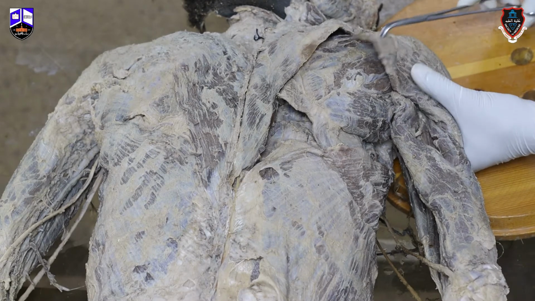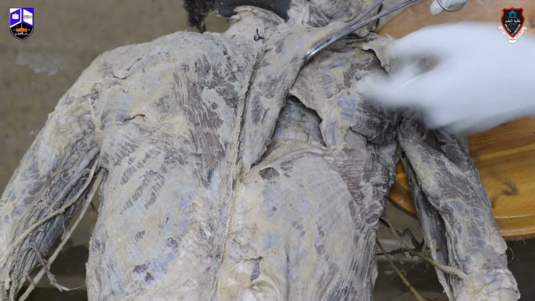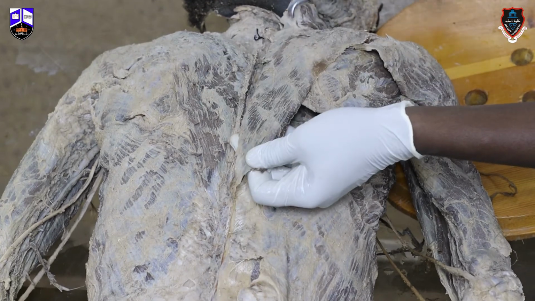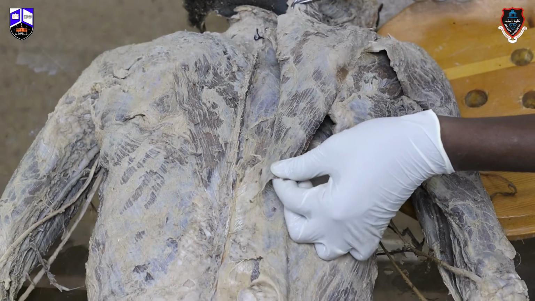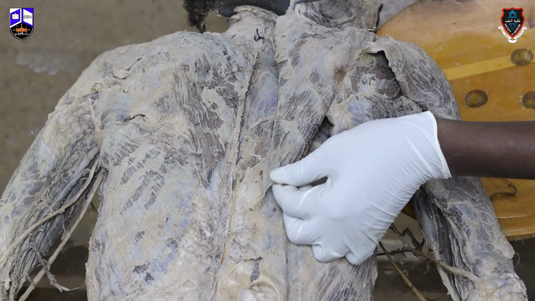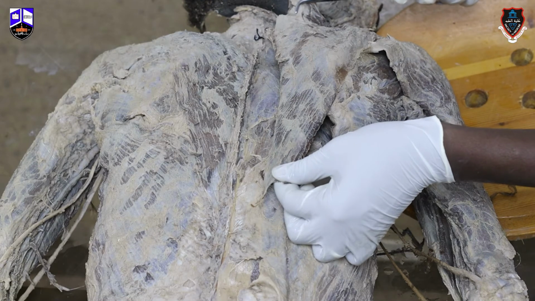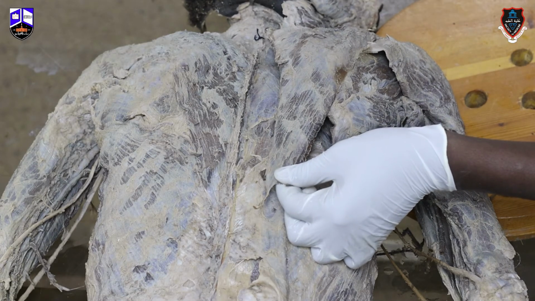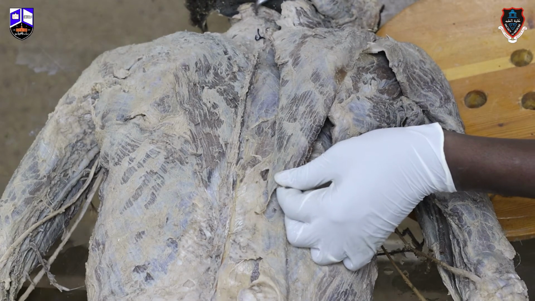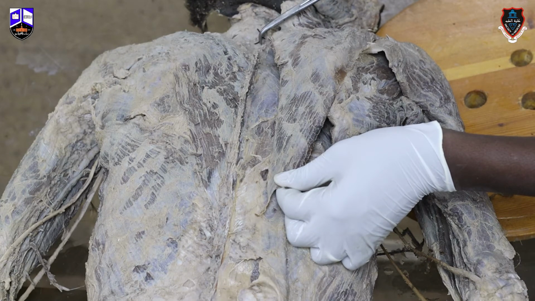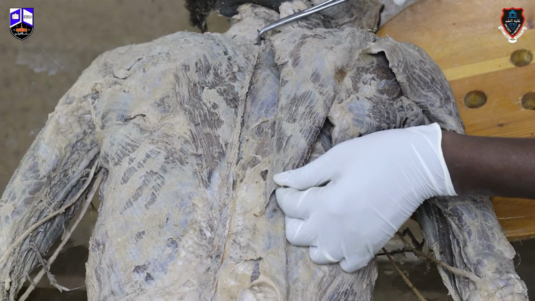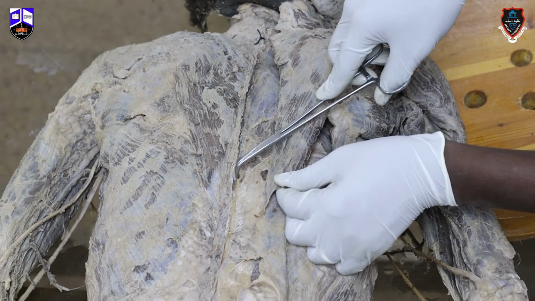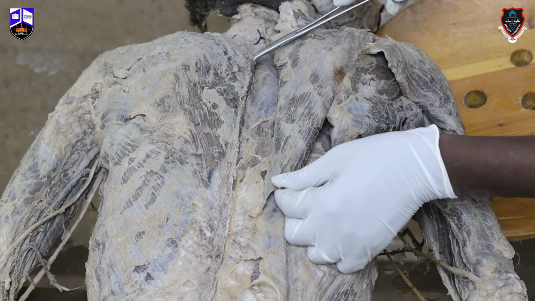The first muscle that we will see here is the trapezius muscle. This muscle has a very long origin from the occiput and the ligamentum nuchae and the spine of the seventh cervical vertebra and all the thoracic vertebrae spines.